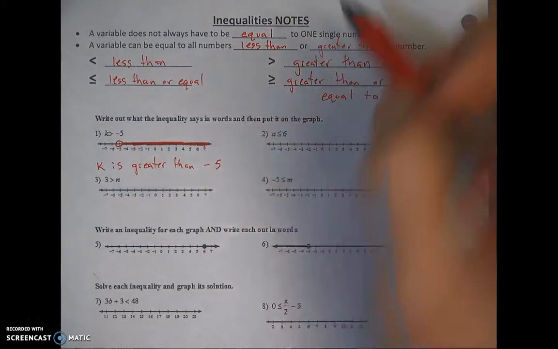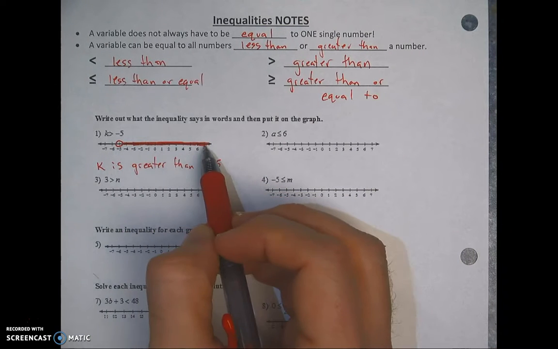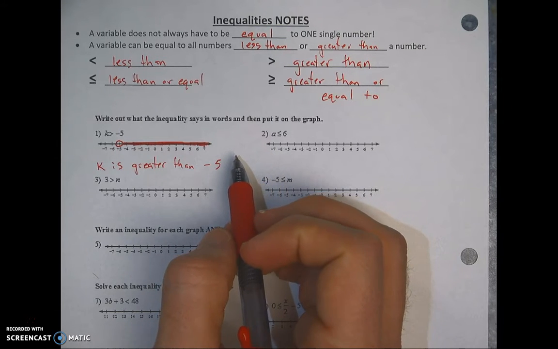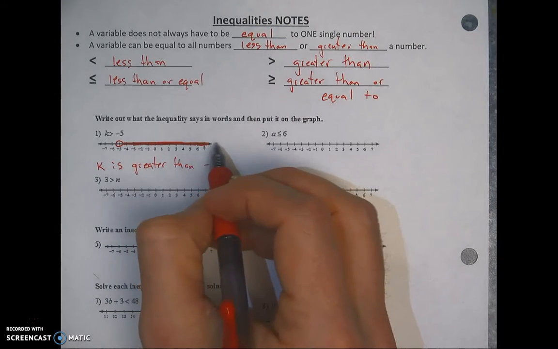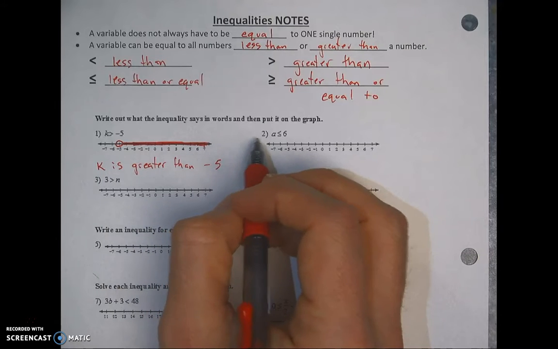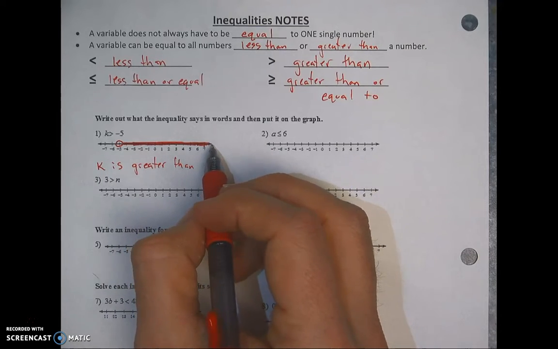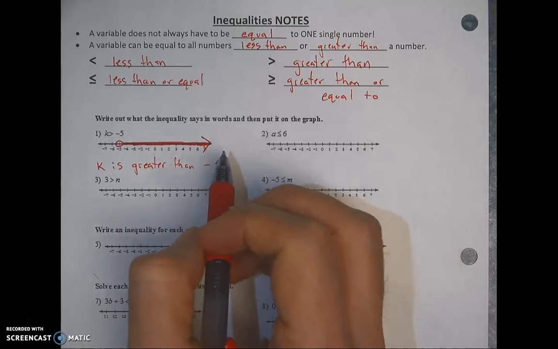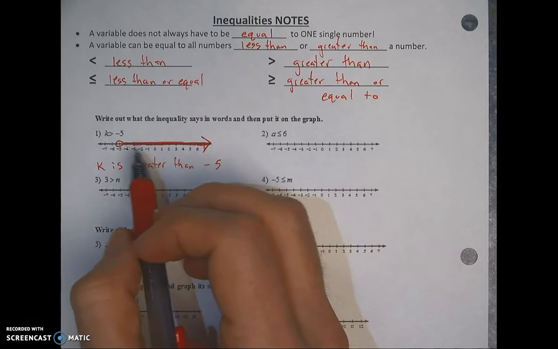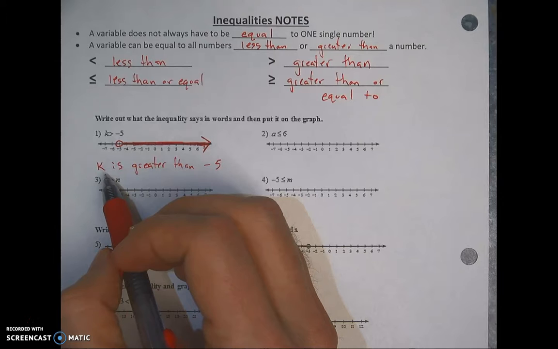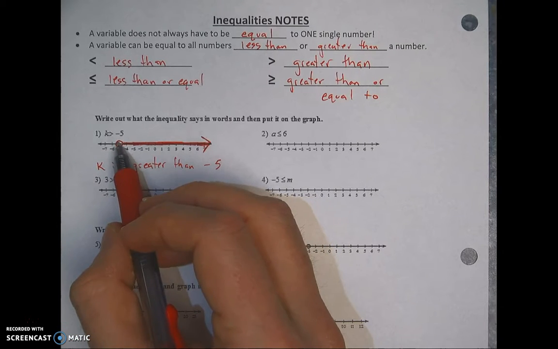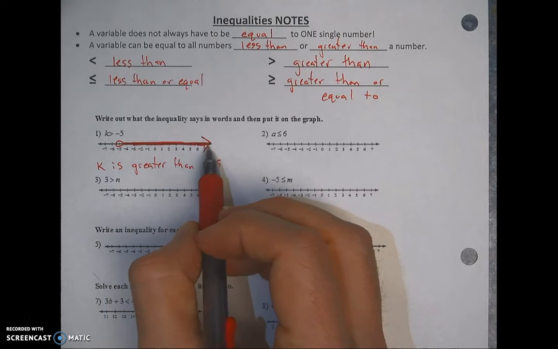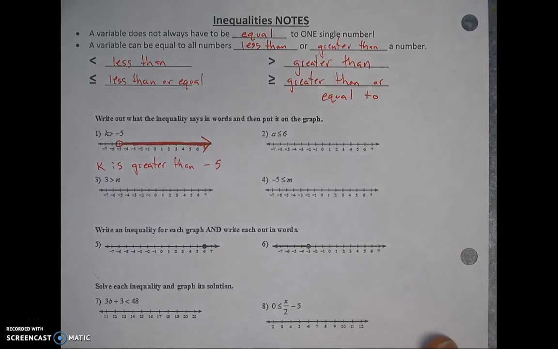Now if all I did was shade this, then my answers only go from -5 to 7. But there's other numbers past 7 that are greater than -5, and so they're part of this solution set. So we need to show that even though the graph ends, the numbers that would continue on if we continue the graph, since they're also in the solution set, I need to put an arrow showing that they are also part of the solution. So we're not filling it in because -5 is not part of the answer. K is not equal to -5, it's greater than. So -5 is not part of it, it's open, but everything greater than -5 is part of the solution set, including stuff that's not on the graph, so I'm going to put the arrow.